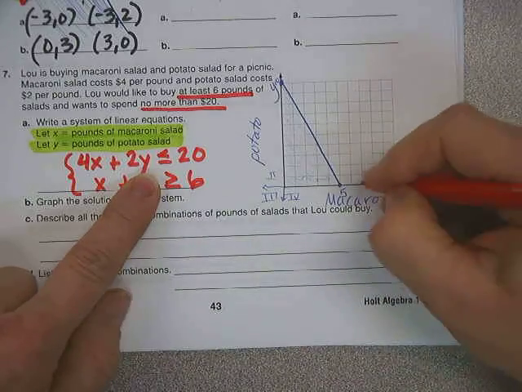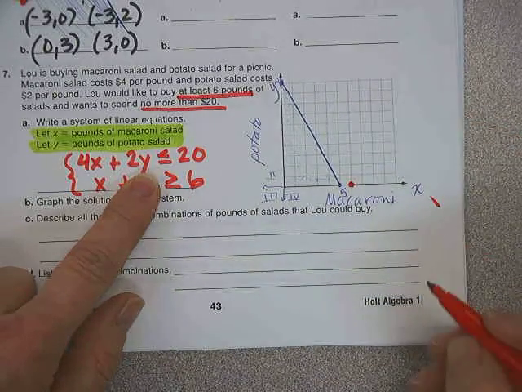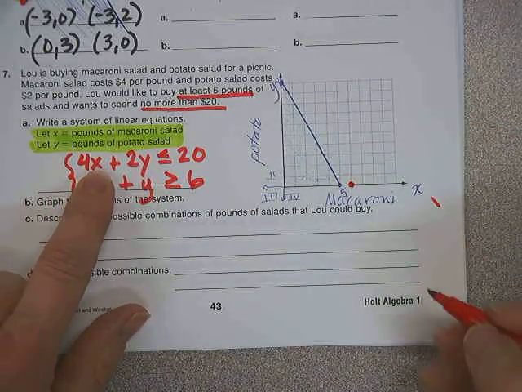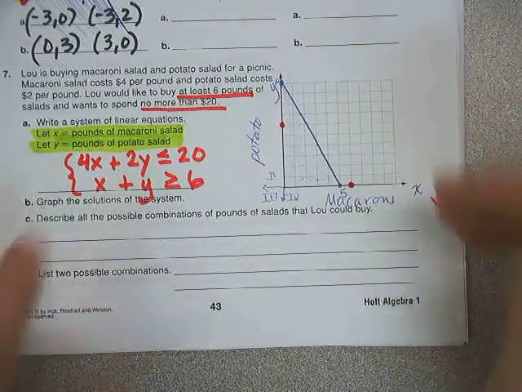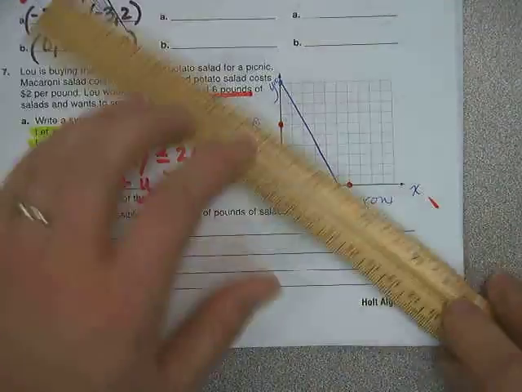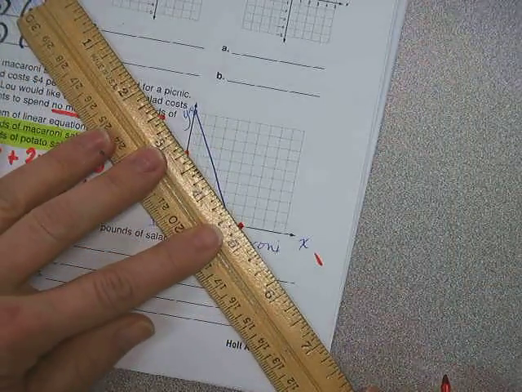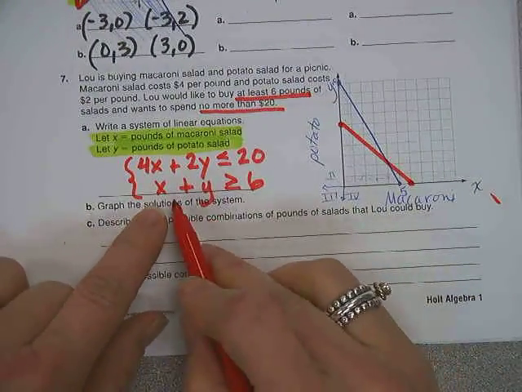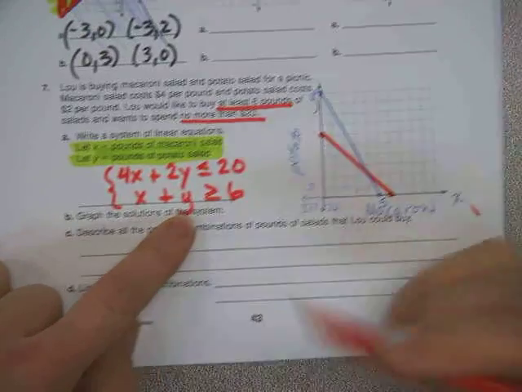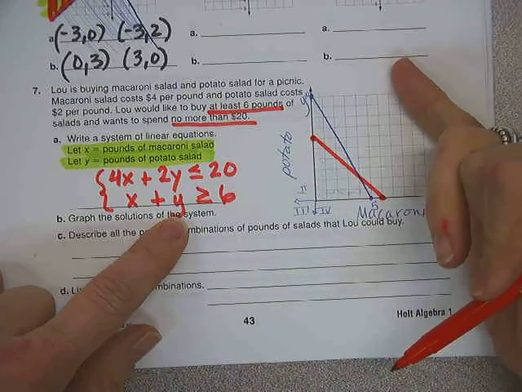So now we're going to graph this inequality. So the cover-up method, when y is 0, x is 6. So 6, 0. And when x is 0, y is 6. We get our second line. That's a little bit flatter. It's still a solid line because of the equal to portion.